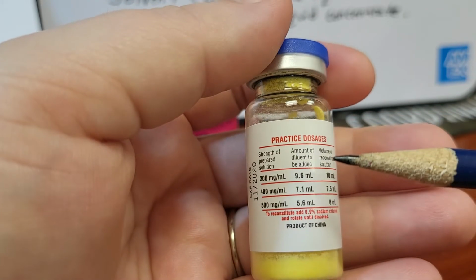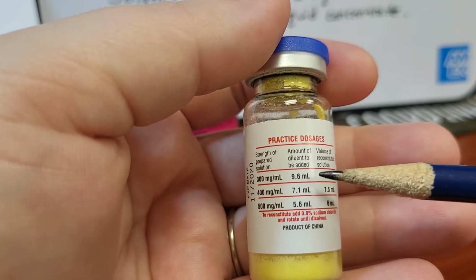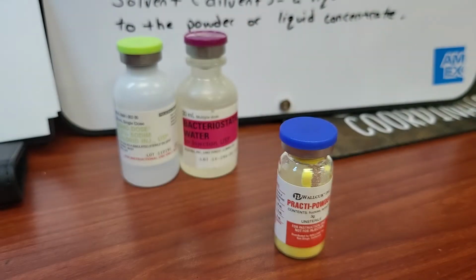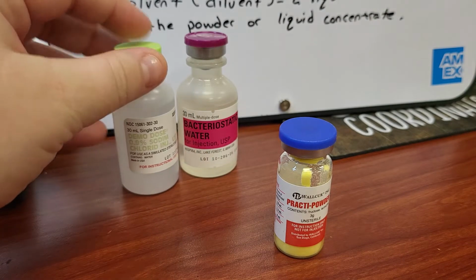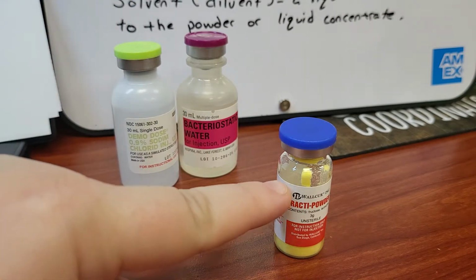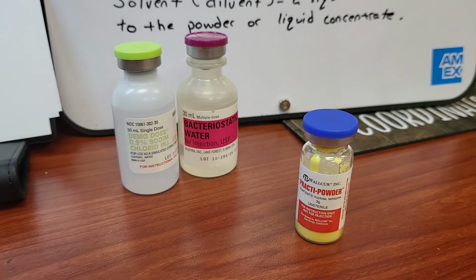then what are we going to do? We're going to want to add 9.6 mLs of diluent. Let's get started. Let's do that. So are we going to use the bacteriostatic, or are we going to use the sodium chloride like the vial actually said to mix it with?